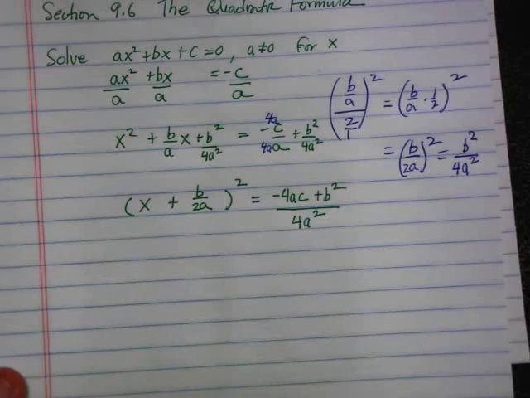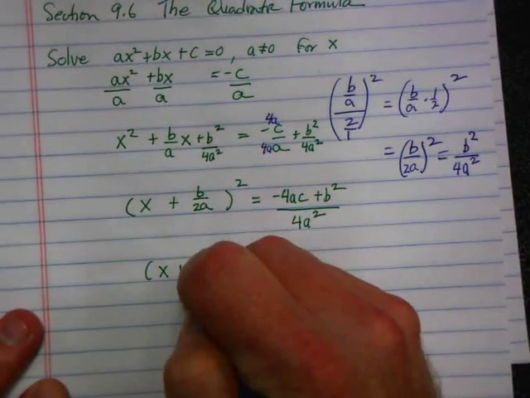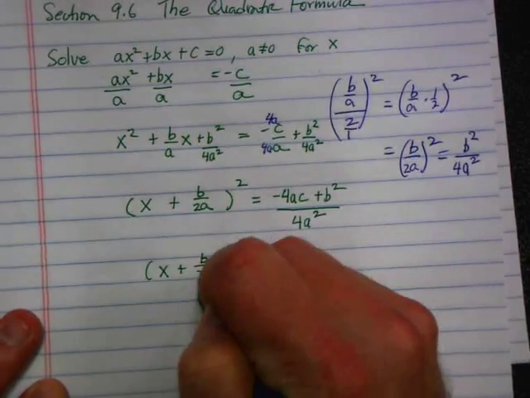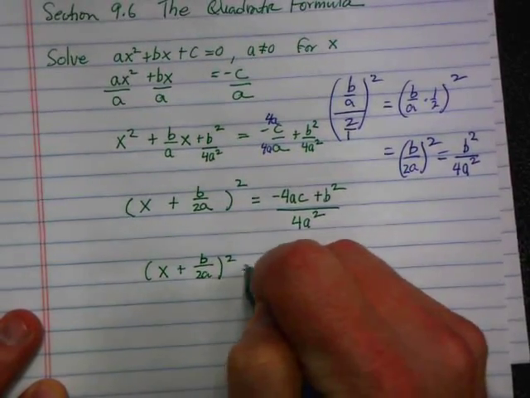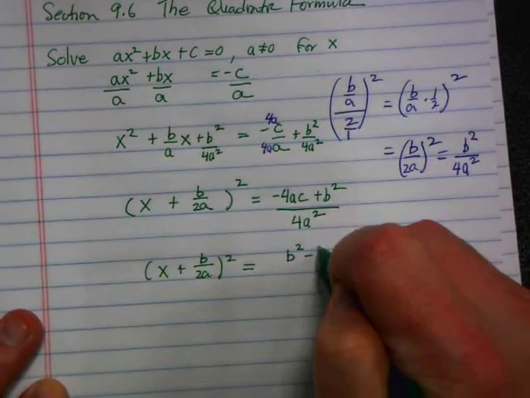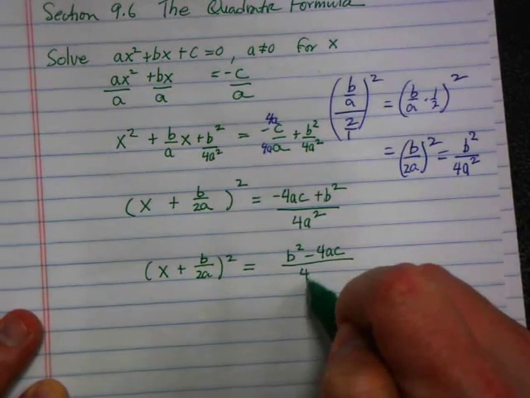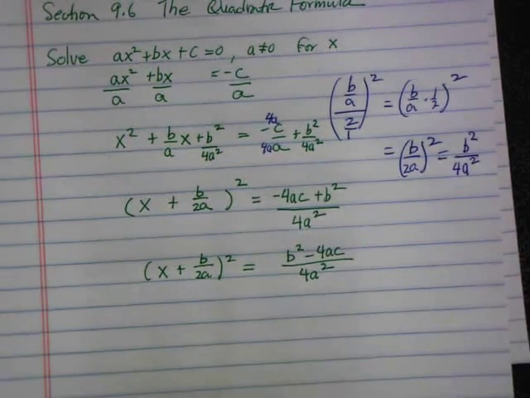All right, and I'm just going to do one little simplifying thing here. Left-hand side, I'm not going to do anything. I'm going to leave it as x plus b over 2a squared. The right-hand side, I'm just going to reverse the order. It's usually written as b squared minus 4ac all over 4a squared. So if you know the quadratic formula, you might be starting to see part of it come up here. It's got a b squared minus 4ac in it.